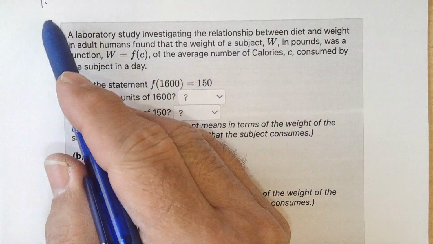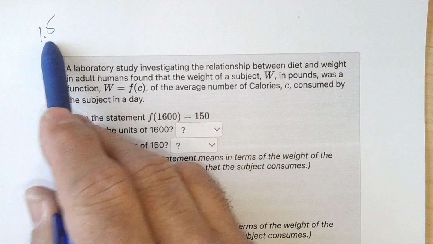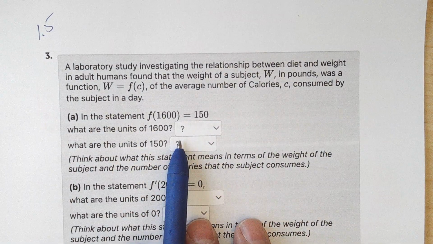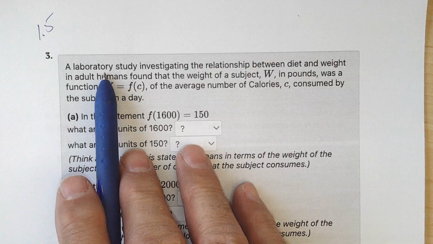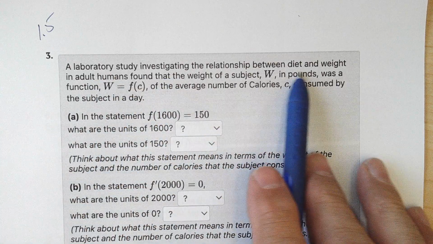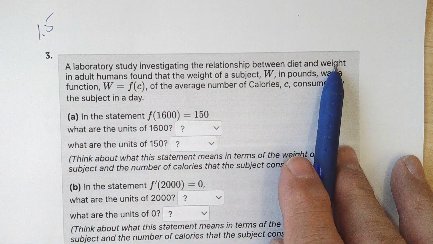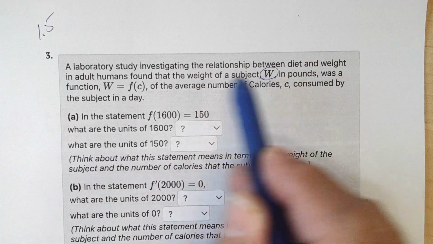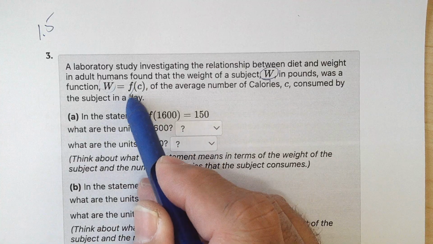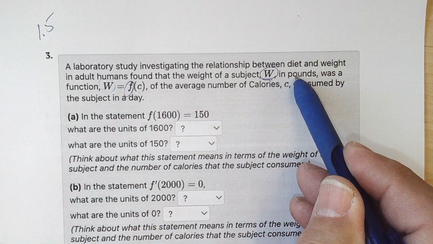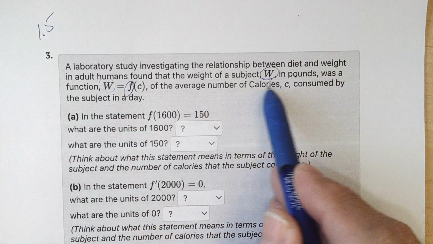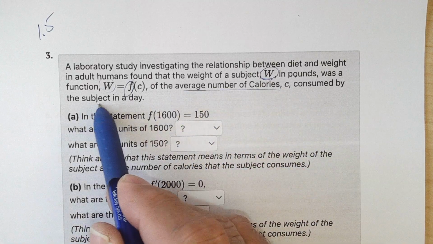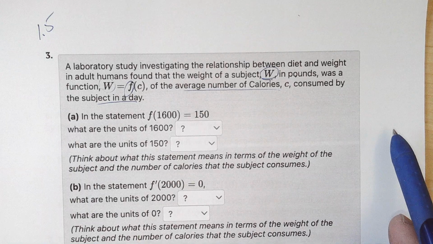Okay, in section 1, chapter 1, section 5, and problem number 3, there were some questions on it. So, we're talking about a laboratory study investigating the relationship between diet and weight. And weight is the y value of the function, f is in pounds, and c is the number of calories consumed per day. Okay?